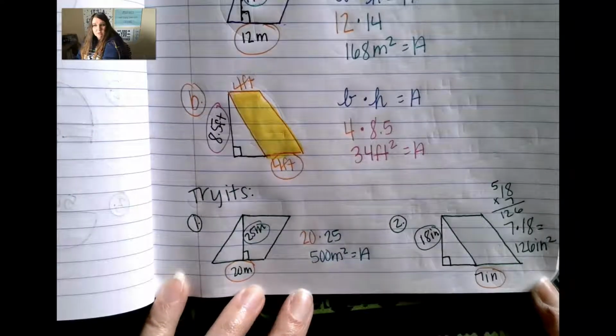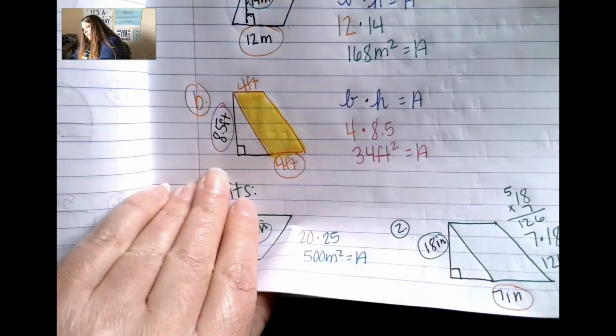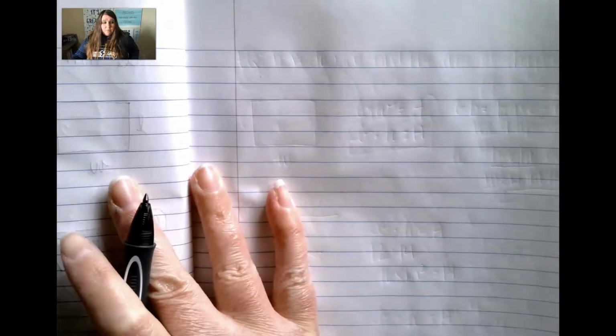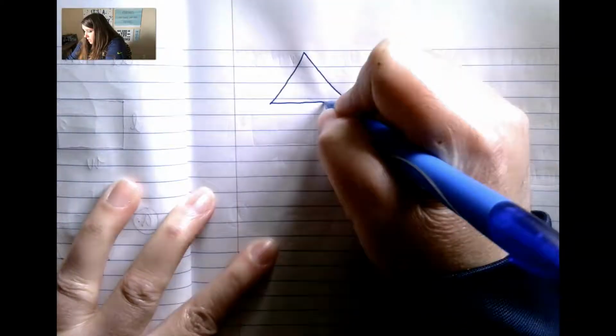Now what we're going to look at is the area of a triangle. As we're solving these problems, we're going to see that the area of triangles is kind of similar because they don't have those straight angles, and also different because they have a half. A triangle that we're looking at could look like this.